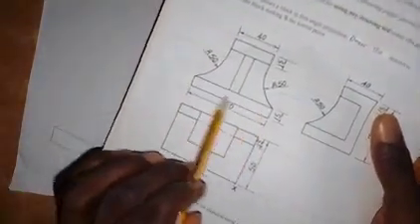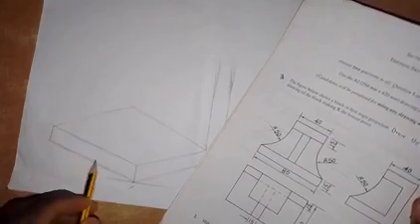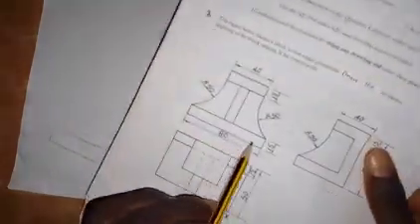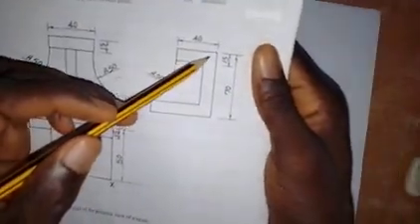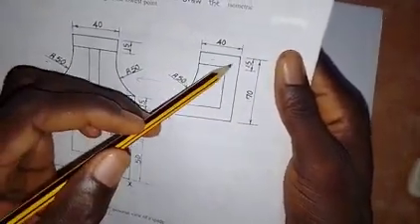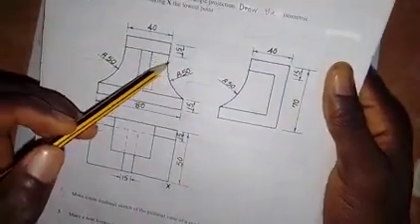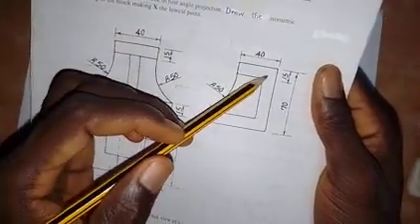So this rectangle that we have here is the rectangle that I have drawn here in the front elevation, because the object is being viewed in this direction. So I've drawn this rectangle, so we have it here. Then this shape that we have in the end elevation, this curve that we have here, is part of what we have here.